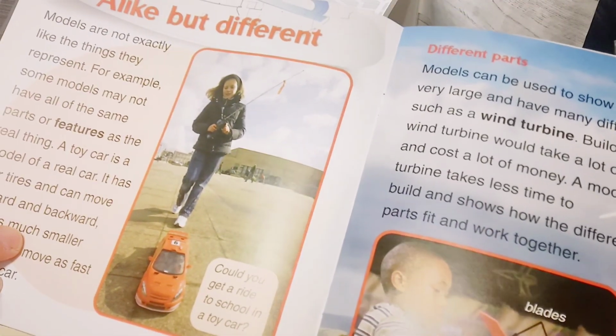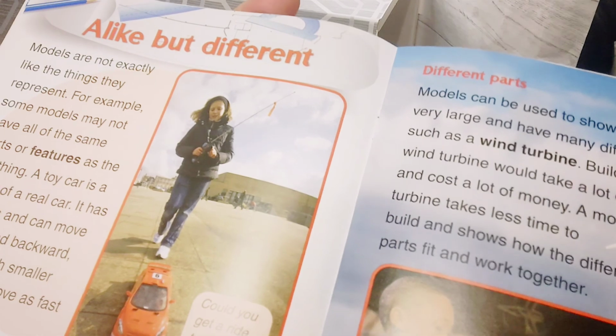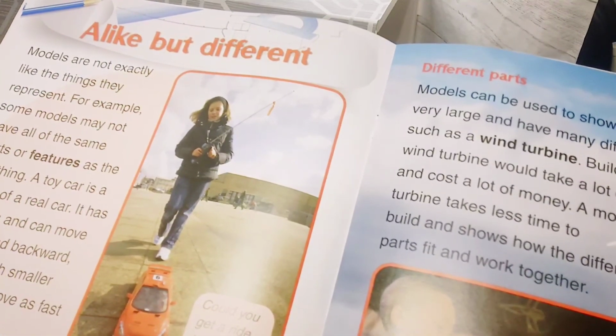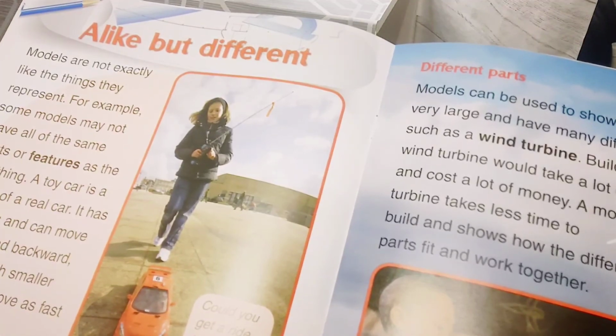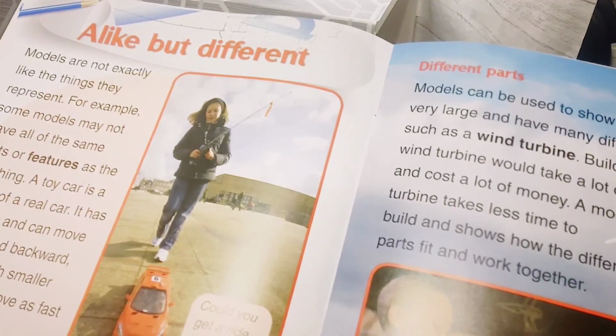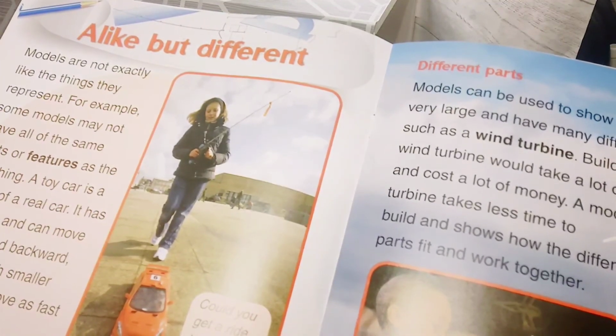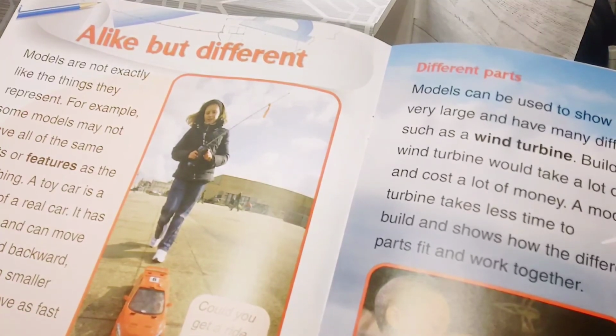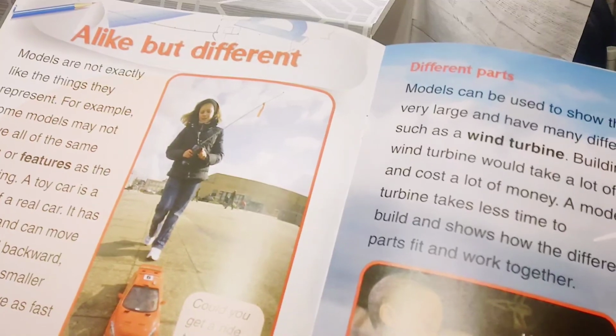Alike but different. Models are not exactly like the things they represent. For example, some models may not have all of the same parts or features as the real thing. A toy car is a model of a real car. It has 4 tires and can move forward and backward, but it is much smaller and cannot move as fast as a real car.